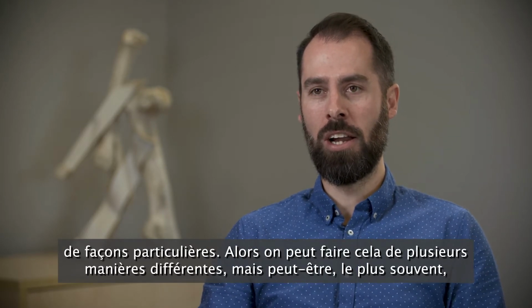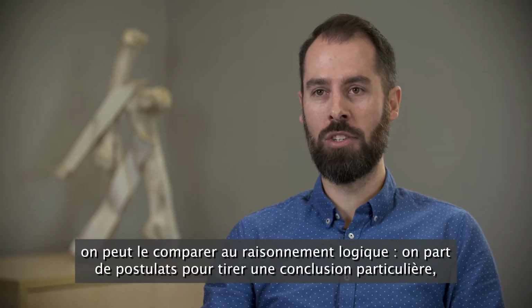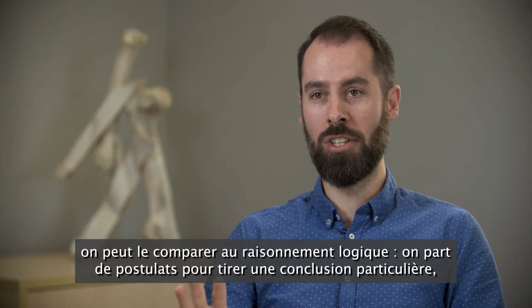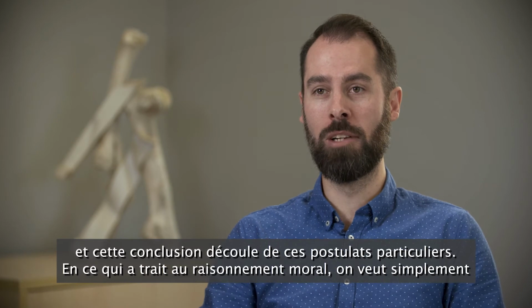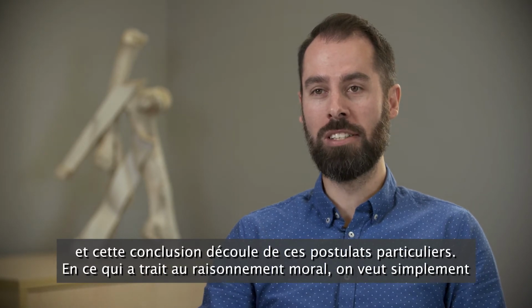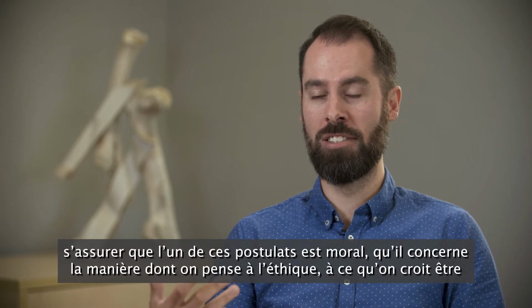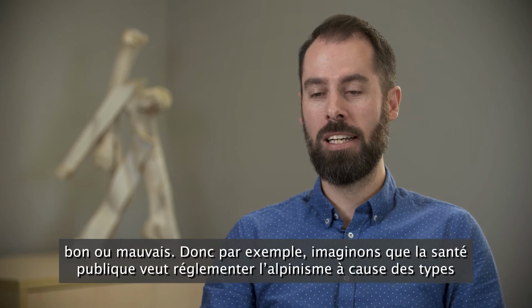And so you can do that in a lot of different ways, but perhaps most commonly, you can think of it akin to logical reasoning, where we reason from premises to draw a particular conclusion, and that conclusion would follow from those particular premises. When it comes to moral reasoning, we just want to make sure that one of those premises is moral, that has something to do with the way we think about ethics, what we think is right or wrong.